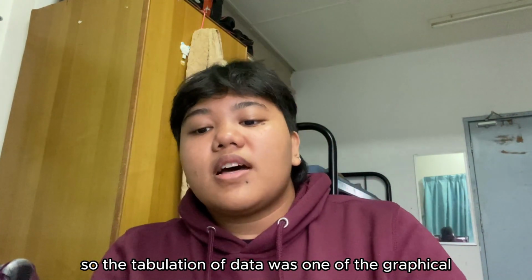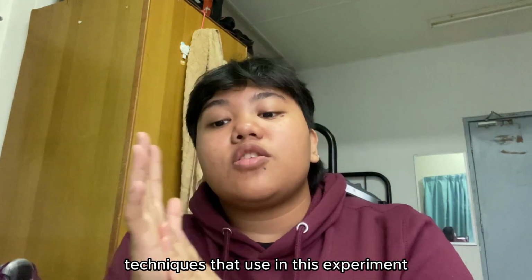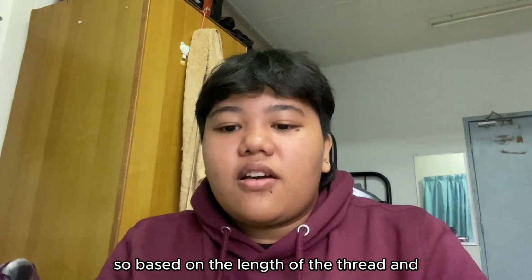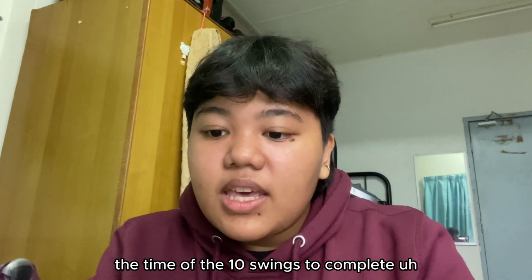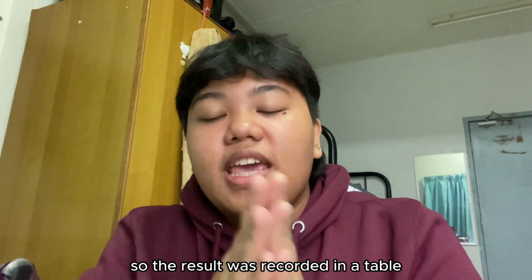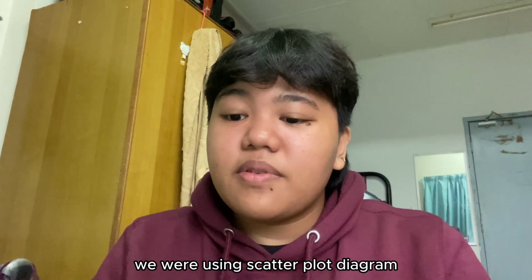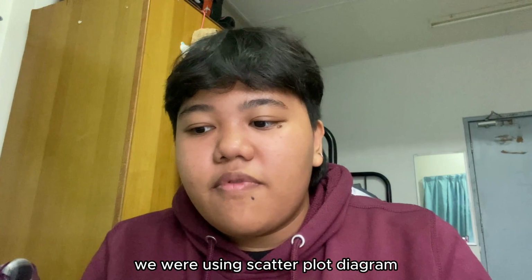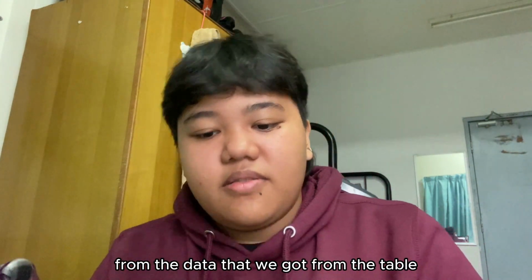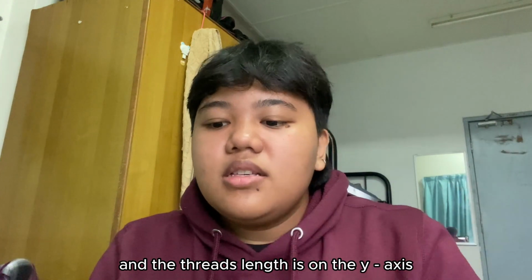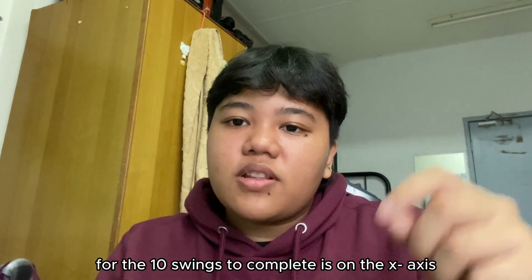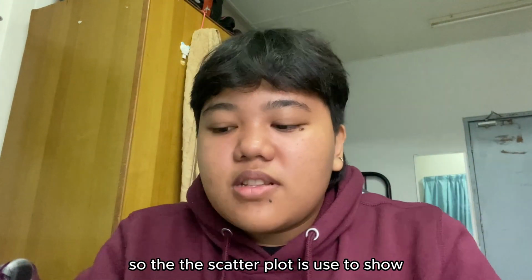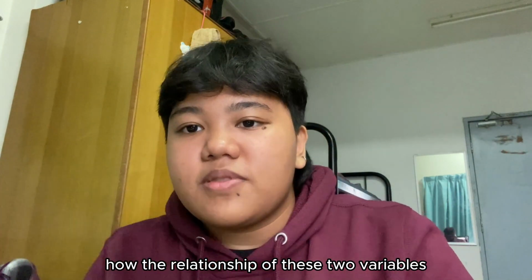Tabulation of data was one of the graphical techniques used in this experiment. Based on the length of the thread and the amount of time for the 10 swings to complete, the result was recorded in a table. In this study, we used a scatter plot diagram from the data that we got from the table. The thread's length is on the y-axis, while the amount of time taken for the 10 swings to complete is on the x-axis. The scatter plot is used to show the relationship of these two variables.